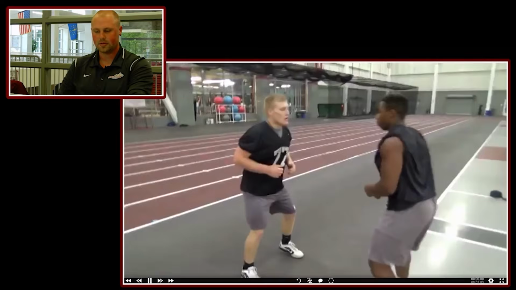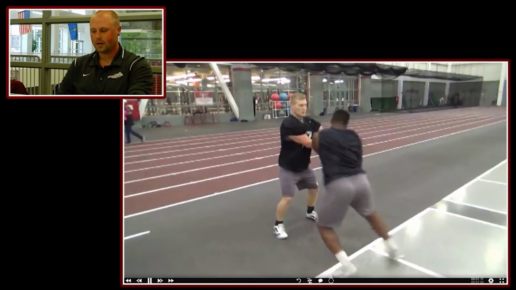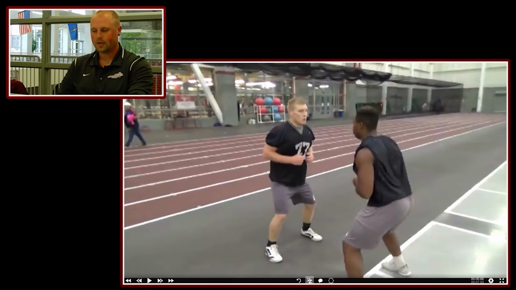And here's another drill that we do, kind of tie everything together. We call it sparring. So we're going to work on all these tools, all these moves that we just worked on. 77 here is the offensive lineman in this case. Sayun here is going to be the defense guy. He's got 3 shots. He's got 3 moves that he's going to do.